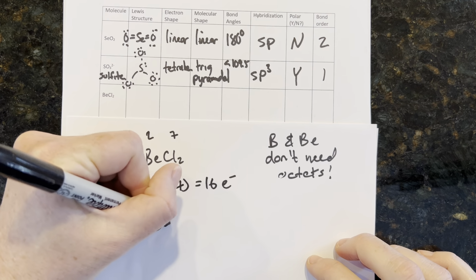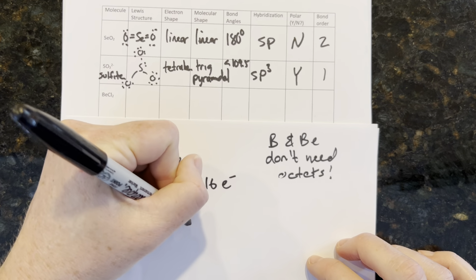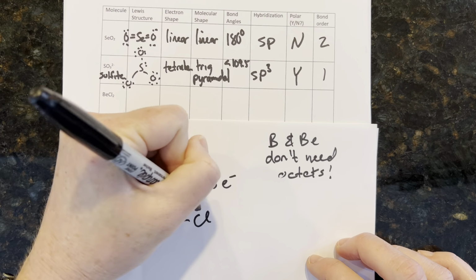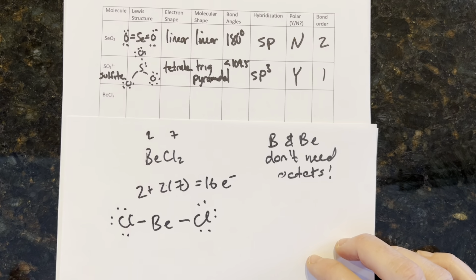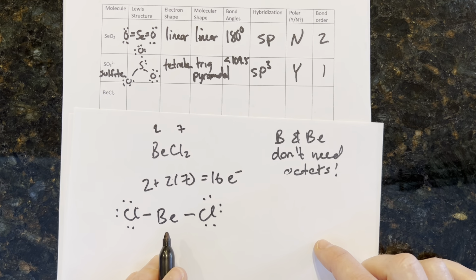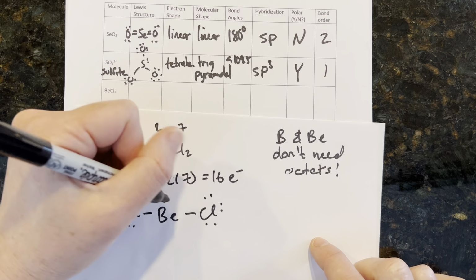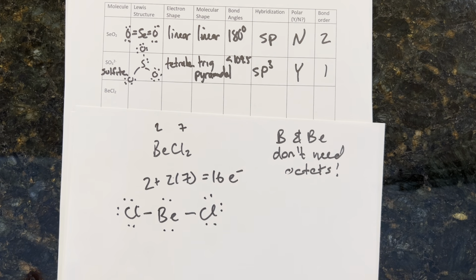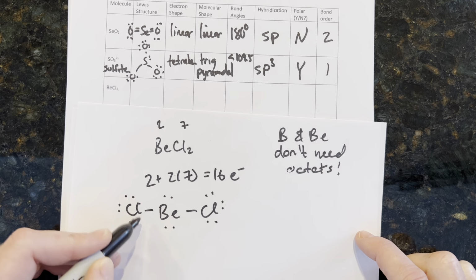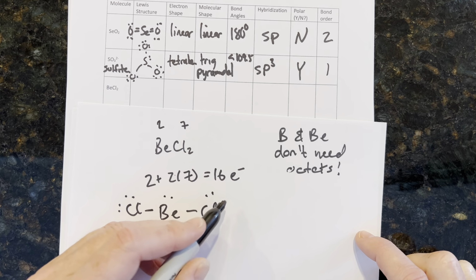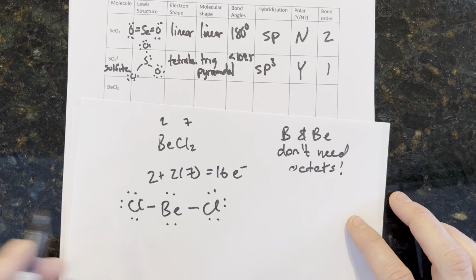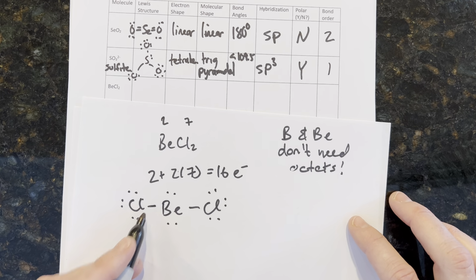We just go ahead and draw it the way we know. We've got a beryllium, chlorine, chlorine. We give everything an octet. Then as we go to do beryllium, hopefully we remember that it doesn't need an octet, but even if we forget, let's do it the way we might do it in class. And then let's count electrons. 2, 4, 6, 8, 10, 12, 14, 16, 18, 20. We got 20. You know chlorine only likes to make a single bond.